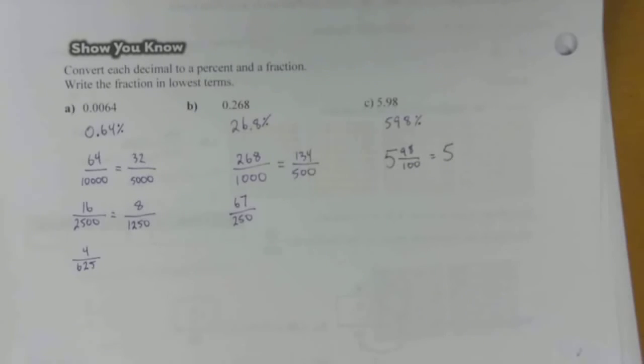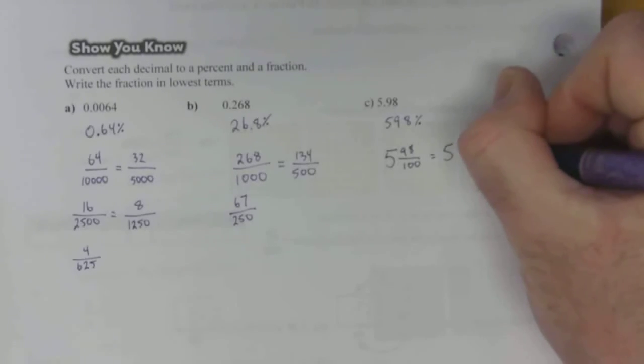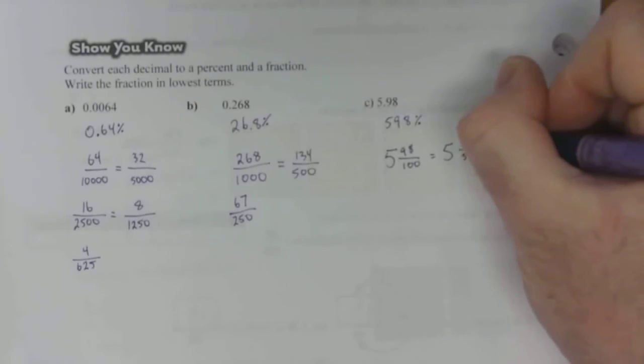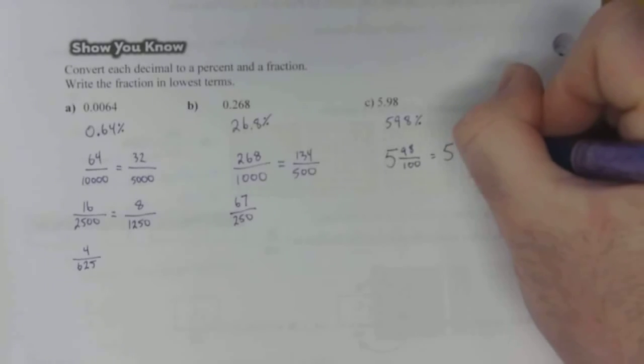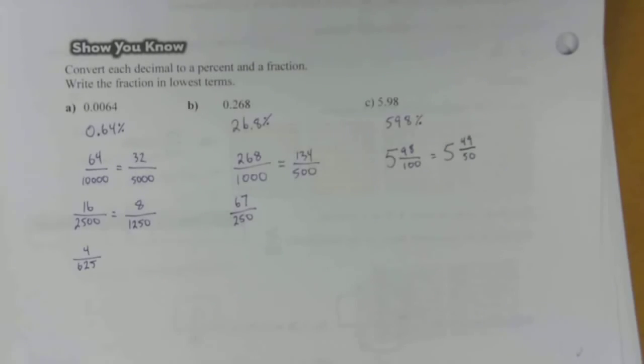My whole number does not change. It will stay the same. It's only the fraction part that's going to change. So divided by 2 is 50, divided by 2 on top is 49, and that's actually where that one's going to end. So 5 and 49 50ths.